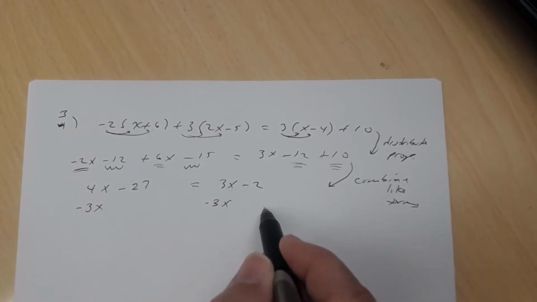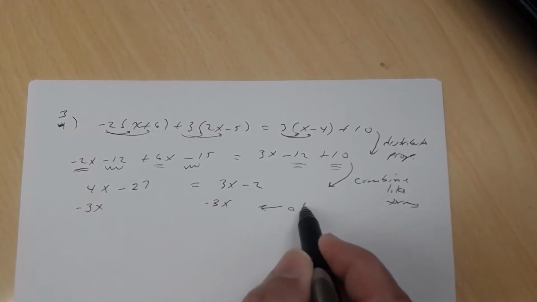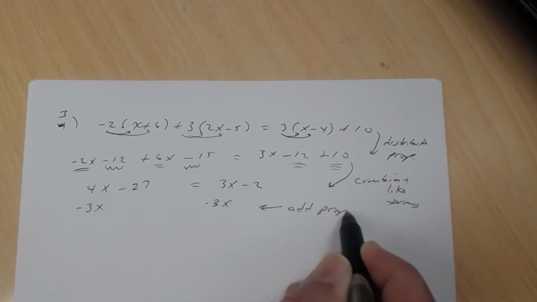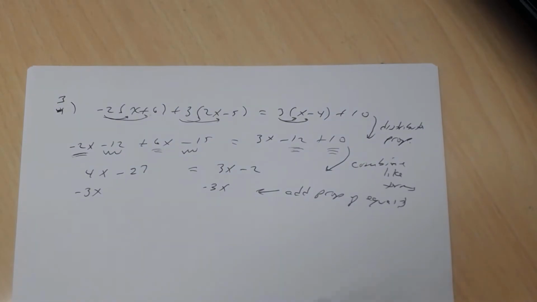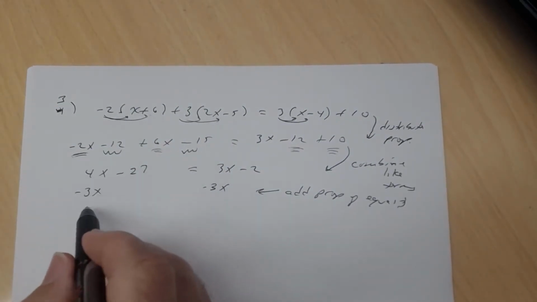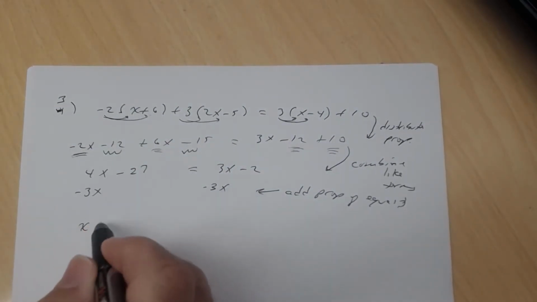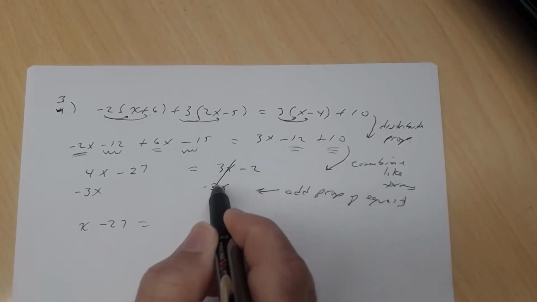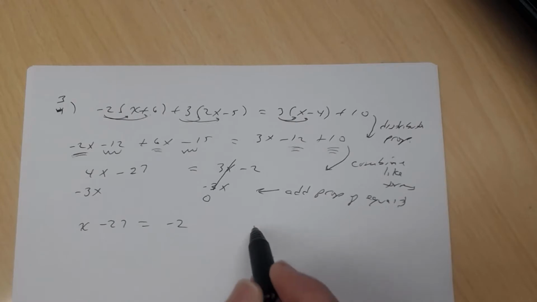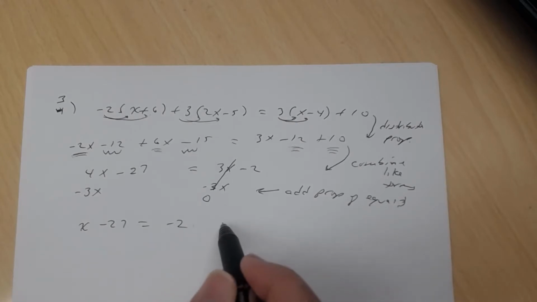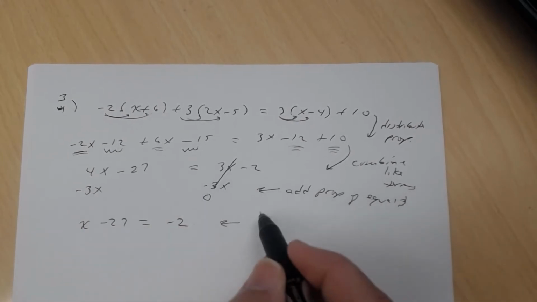Notice I'm using the addition property of equality right here. And now I'm going to combine like terms. 4x minus 3x is x, minus 27, equal, 3x minus 3x is 0. 0 and a negative 2 is a negative 2. So to get to that point right here, I combined like terms.